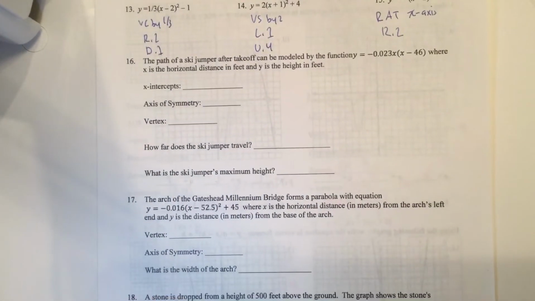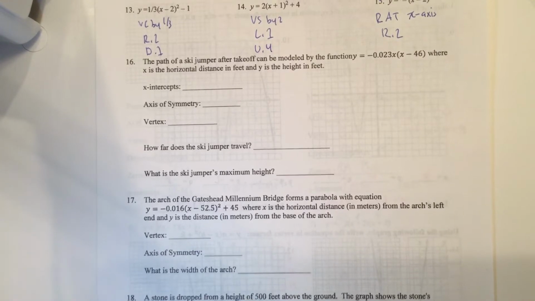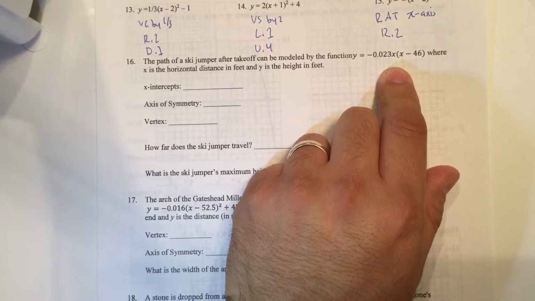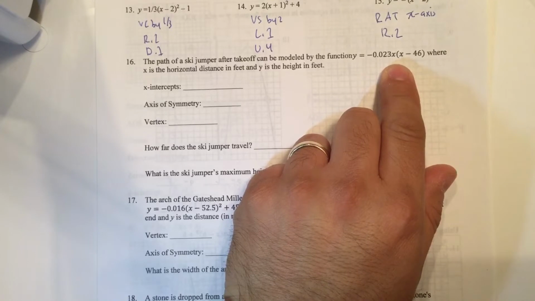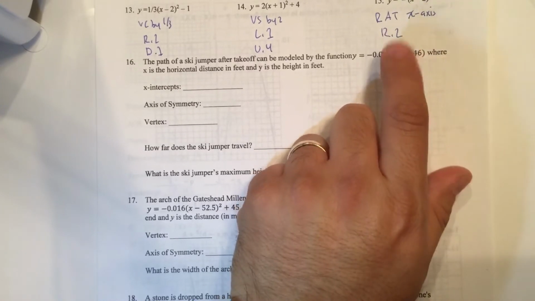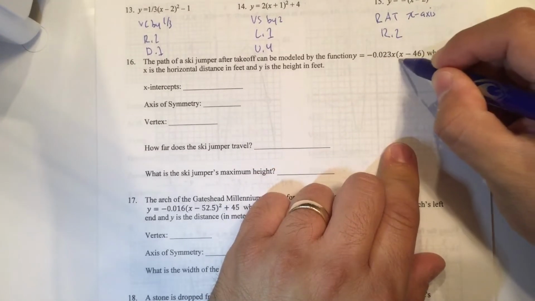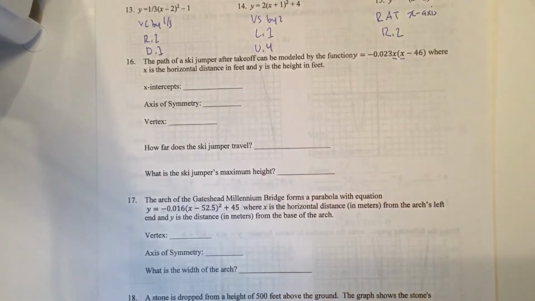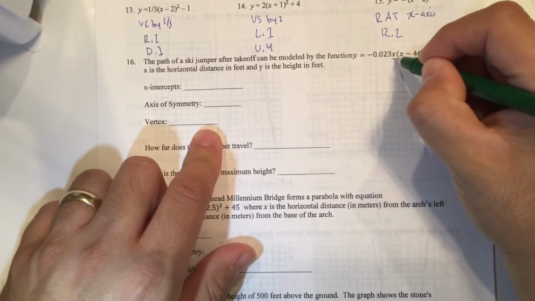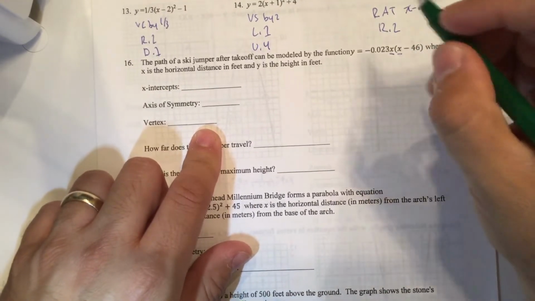All right, number 16. The path of a ski jumper after takeoff can be modeled by this function here, where x is the horizontal distance in feet and y is the height in feet. All right, so first thing we have to do, when we looked at the form, we have to figure out, is it standard, vertex, or intercept? So remember, standard is x directly squared, which is not happening here. Vertex is parentheses squared, but we do have parentheses, but it's not squared, so it's not vertex. And then intercept has 2 x's, so we do have 2 x's right there. Okay, so x-intercept. So if there's 2 x's in its intercept form, then my intercepts are x equals 0 and x equals 46.